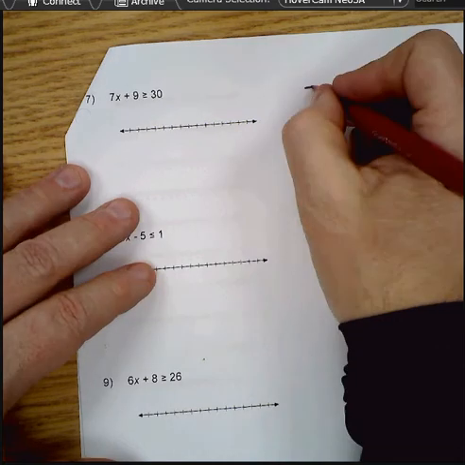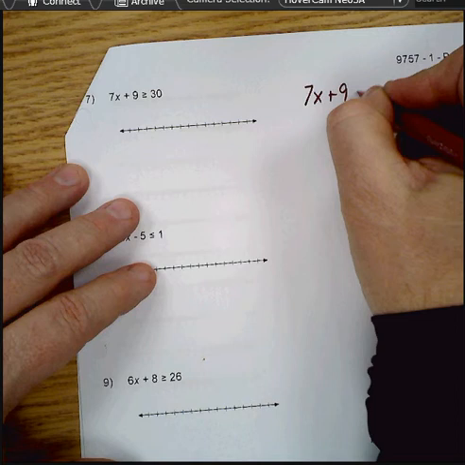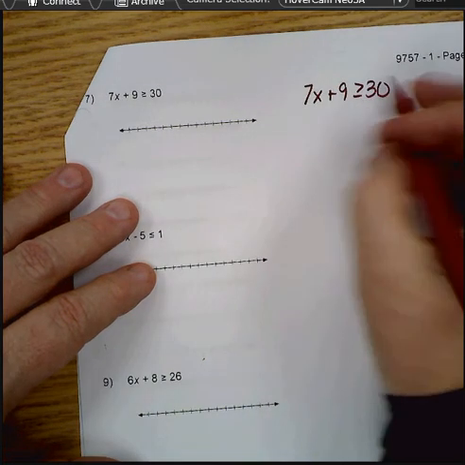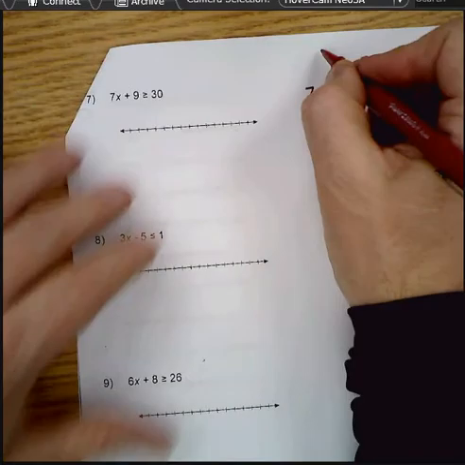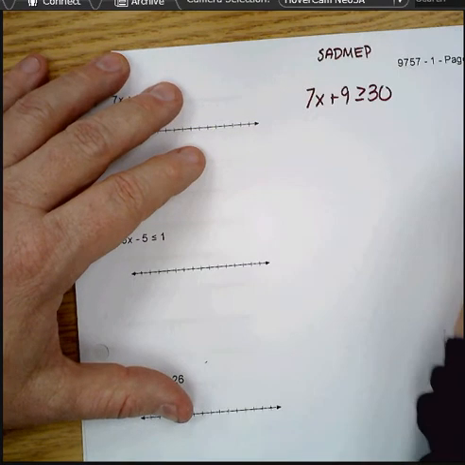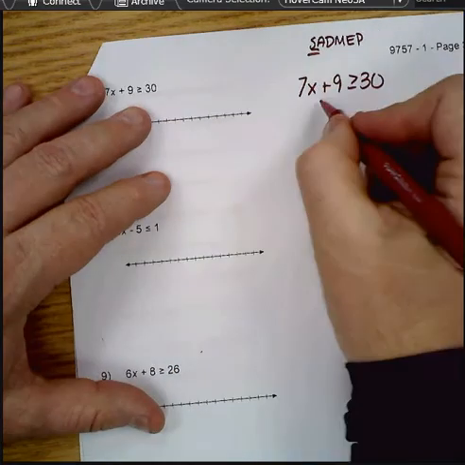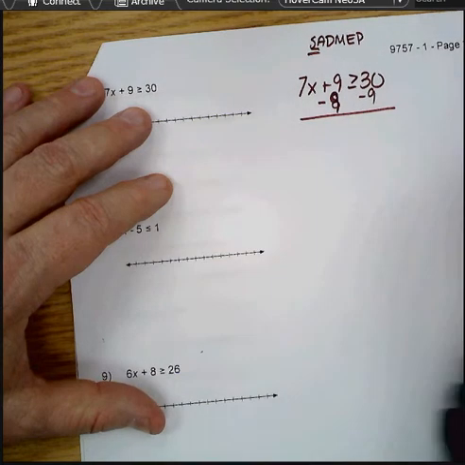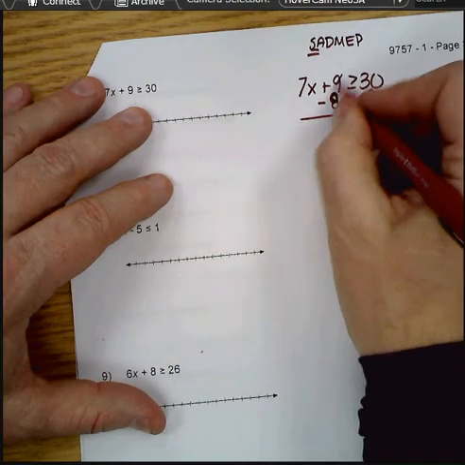Now I have a two-stepper. 7x plus 9 is greater than or equal to 30. You solve this just like it was an equal sign. Now remember, it's always SADMAP when you have multiple pieces and we're trying to undo. So when we solve, we take care of any addition and subtraction, which means I'm going to subtract 9 from both sides. These will zero out.